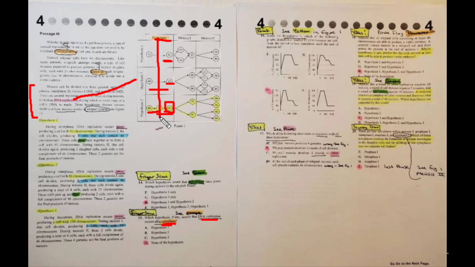But the question doesn't ask us about that. It says, which hypothesis, if any, asserts DNA replication occurs after? Do you see that word over here? The word after interphase. That means over here. Now, that means that we're going to basically double what we have. Over here, we've got this, but it actually splits. And here we have 184, so 184 times 2 is not what you see here.